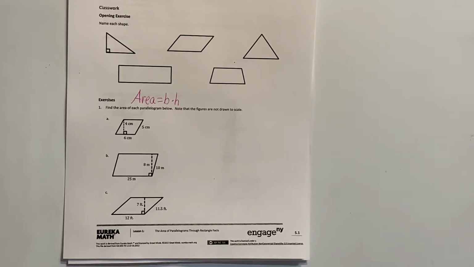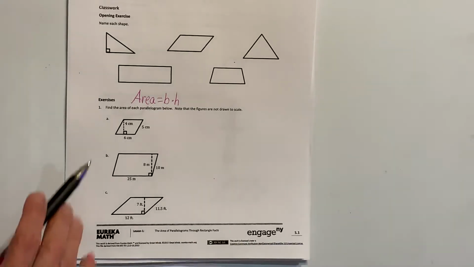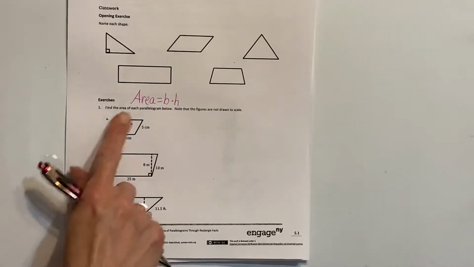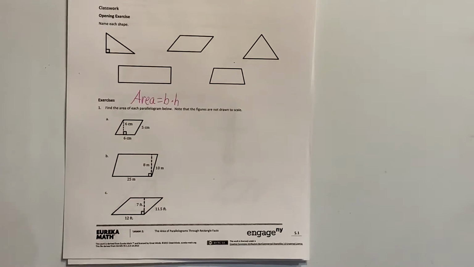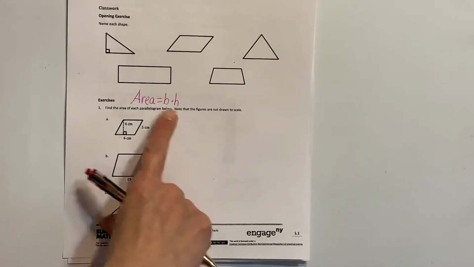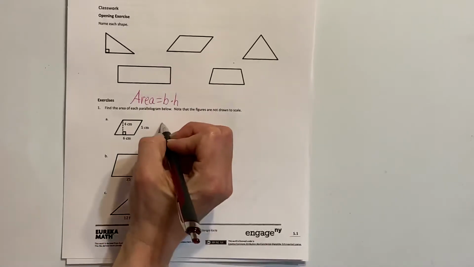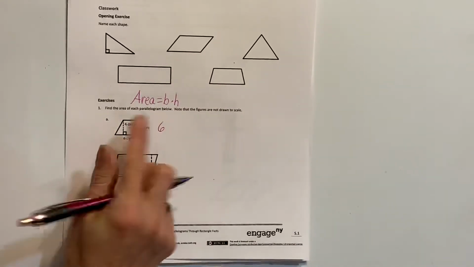All right, so sometimes they give us information that we don't need in order to calculate the area. We have to be able to take the information that we need and use that in the calculation. So for number 1, part A, we have 3 different numbers. We only need 2 of them. We need the base and the height in order to figure the area. So the base is 6. The height is 4.